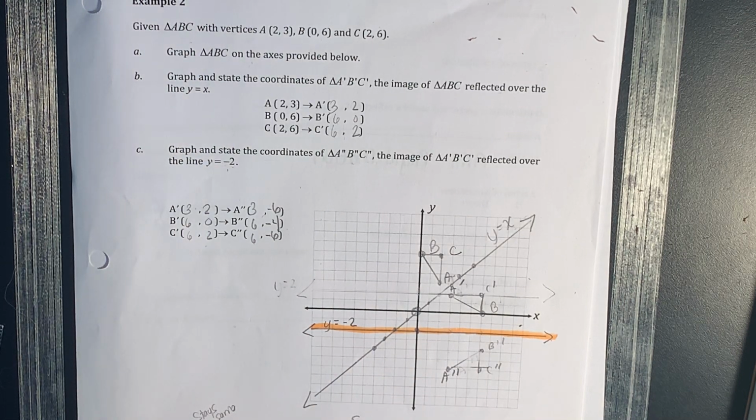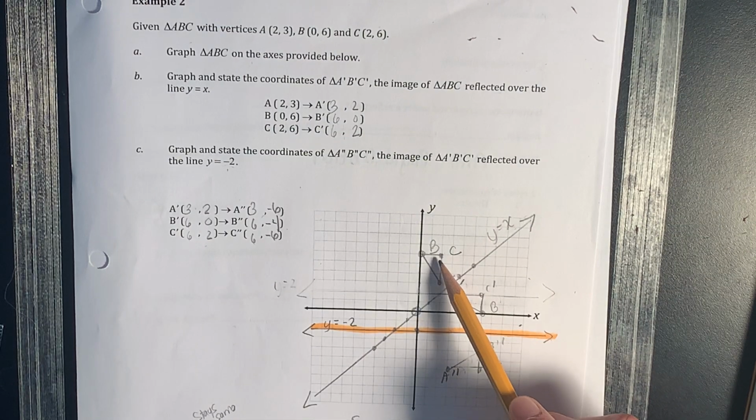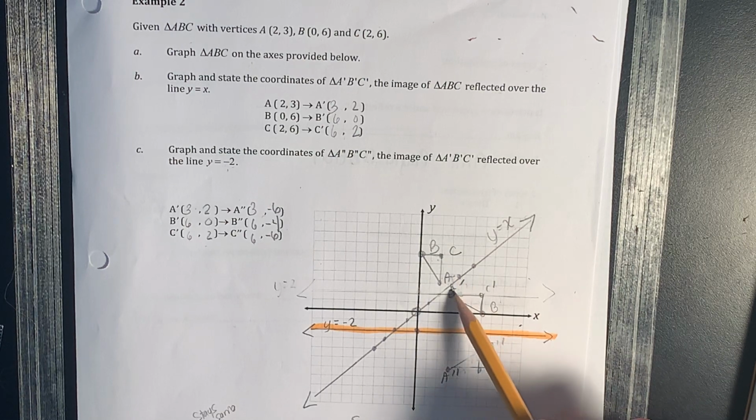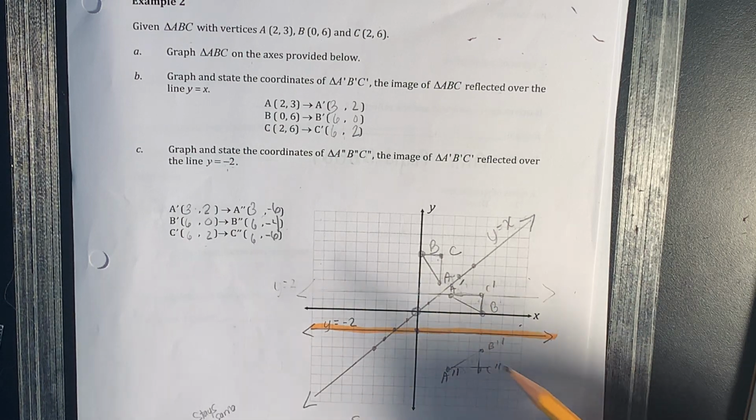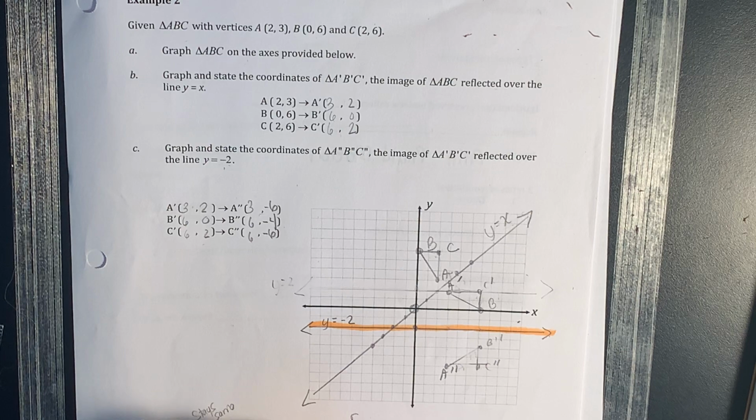Okay, the second property that's preserved would be angle measure. If you look at angle C, it's a 90-degree angle because we have a horizontal and we have a vertical. That forms a 90-degree angle. Does it still remain a 90-degree angle under the reflection? So let's look. We have a horizontal, we have a vertical, so it does remain a 90-degree angle. So angle measure is also preserved.